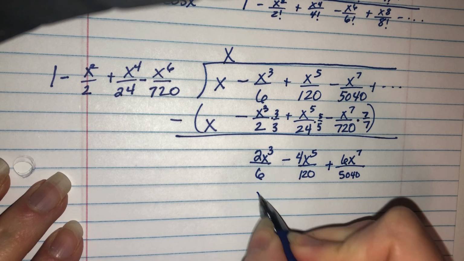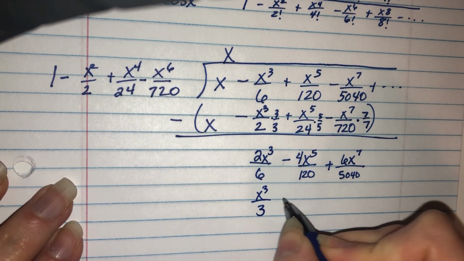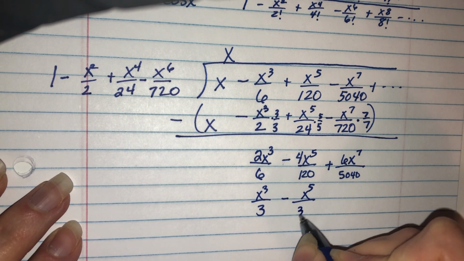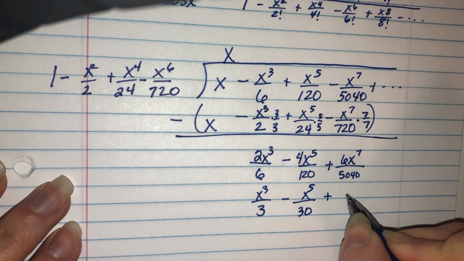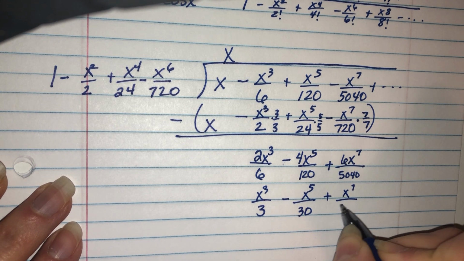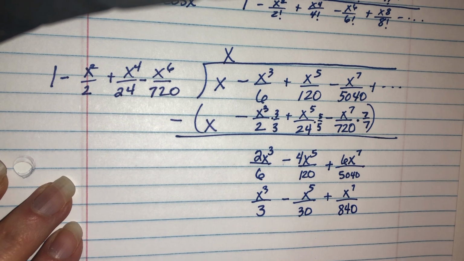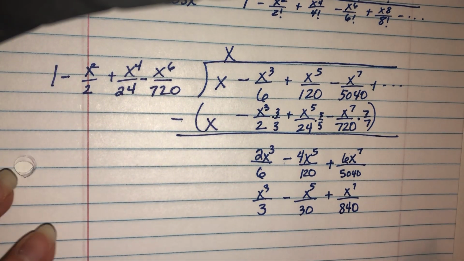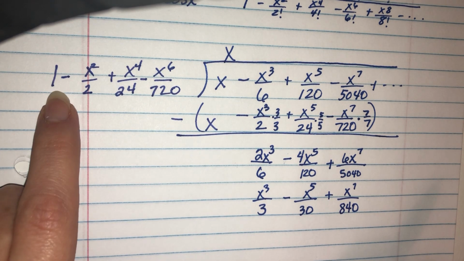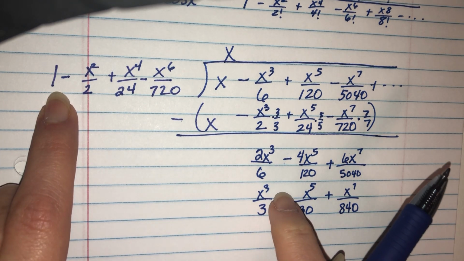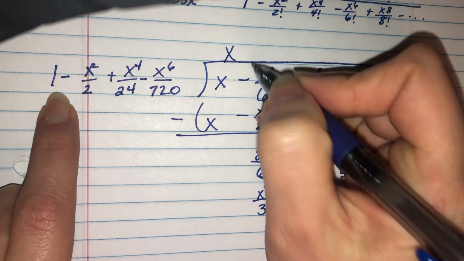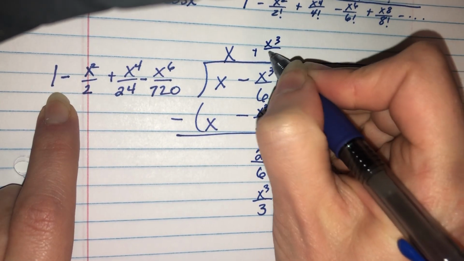So I'm going to simplify these fractions before I continue. This is 1/3, so x cubed over 3 minus x to the 5th over 4 goes into 120 30 times plus x to the 7th, 6 goes into 5040, 840 times. All right. Now we start the process over again. What would you multiply a 1 by to give you x cubed over 3? Well, that would be x cubed over 3.